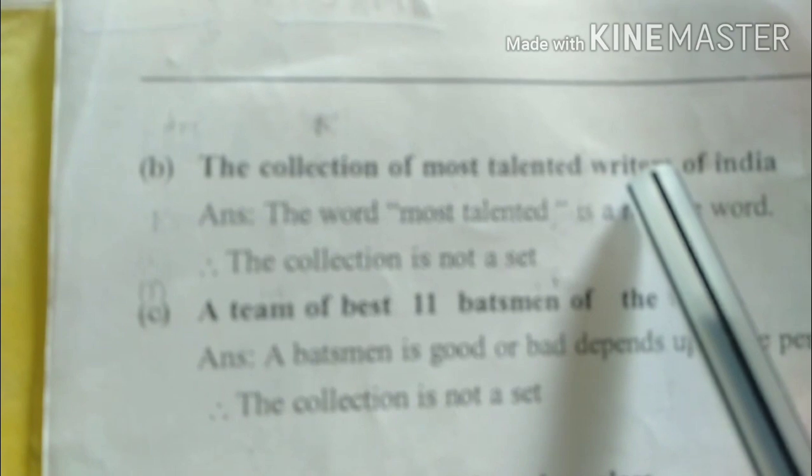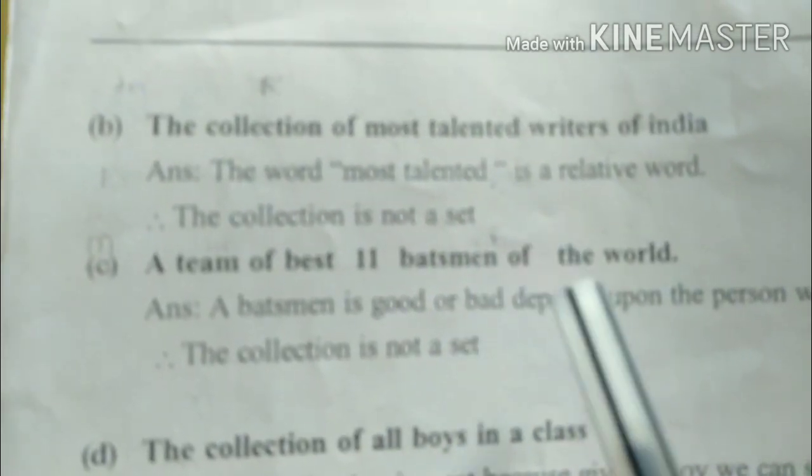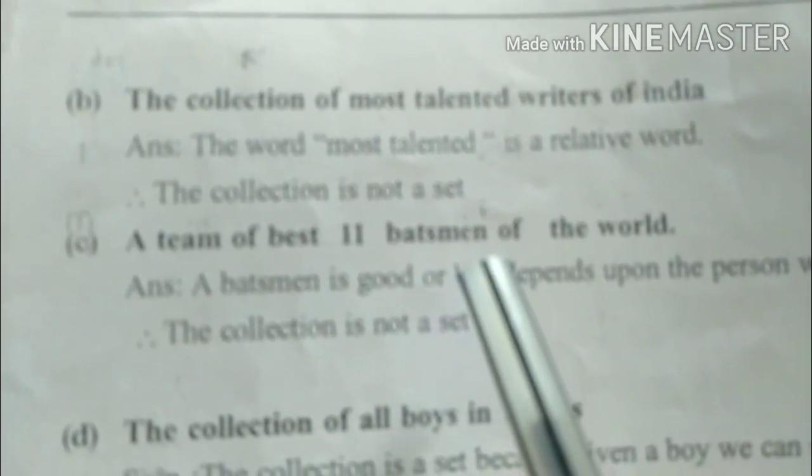So this is not well-defined information, so this is not a set. A team of 11 best batsmen of the world: this is also relative information, which depends upon the person who is going to decide about the best batsman. So this is not a set.